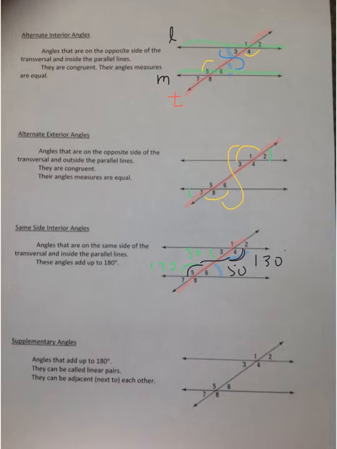Our last set of special angles are supplementary angles. They are just angles that add up to 180 degrees. They can be called linear pairs, and they can be adjacent or next to each other. So angles 1 and 2 are supplementary. You can see that they create a straight line which measures 180 degrees. Angles 2 and 4 also are supplementary. They add up to 180 degrees. Angles 3 and 4 and angles 1 and 3.